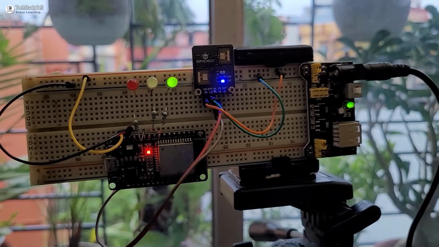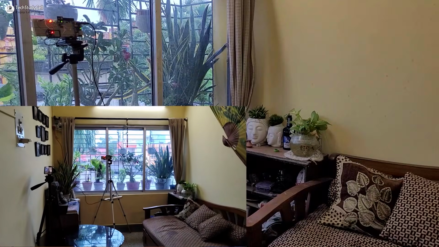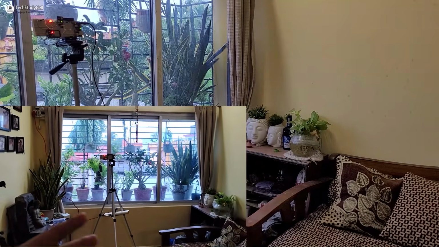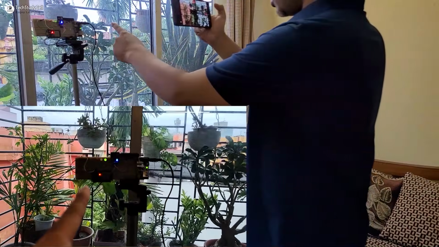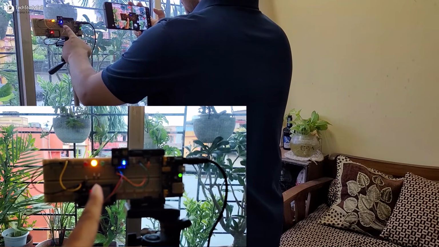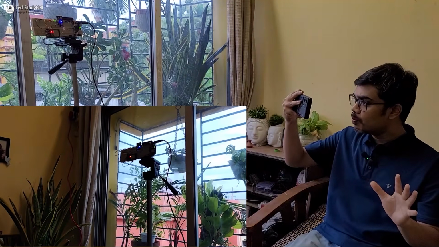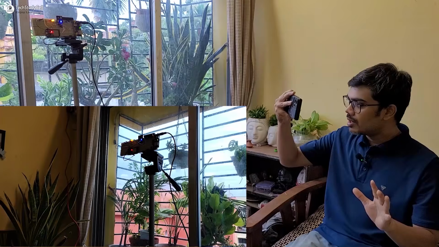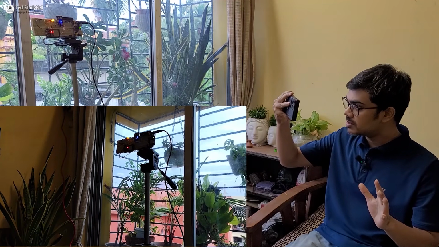So here you can see our circuit is ready. Now we are going to test it. Now as I am away from the detection range, the red LED is on. Now if I move towards the sensor, it will detect the motion, and here you can see the green LED is on. Now if I stand still, the yellow LED will turn on. Now if I just sit here without any movement, the yellow LED will remain turned on. Here you can see the yellow LED is on as it can detect my presence.